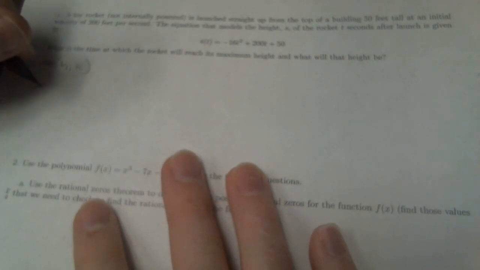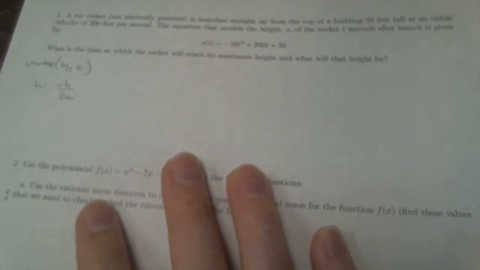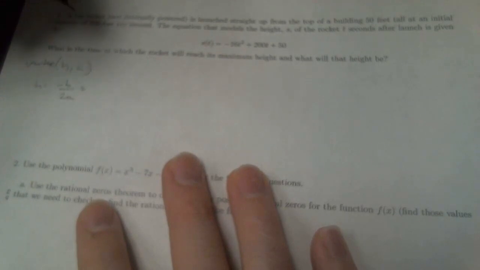Where h is going to be negative b over 2a, where the b and the a have the same definitions as in the quadratic equation. So in this case, negative b, which is 200, divided by 2 times a, which is negative 16.